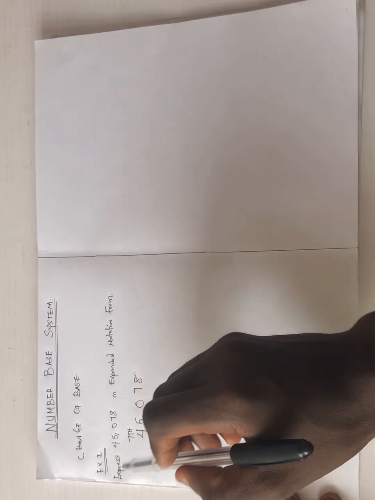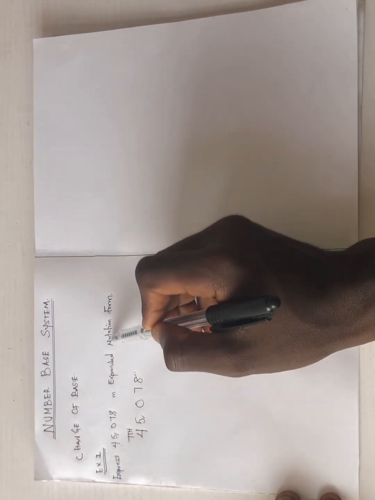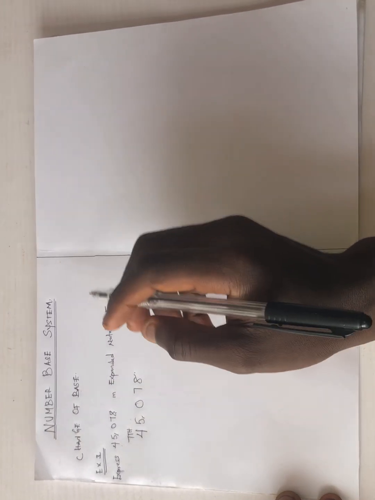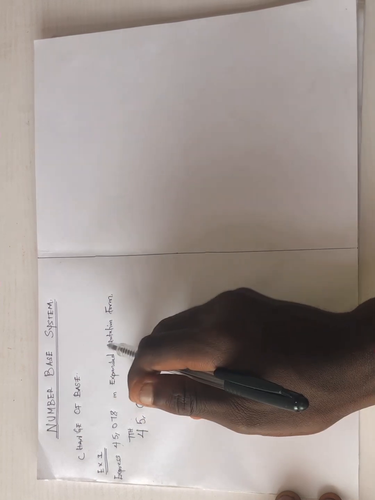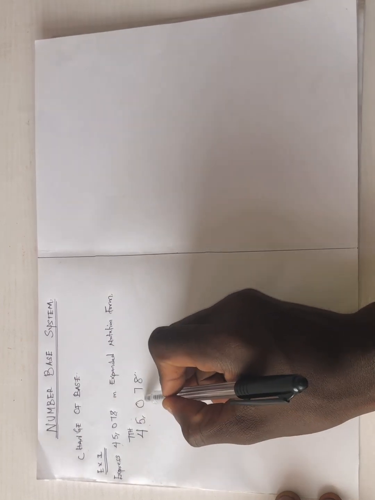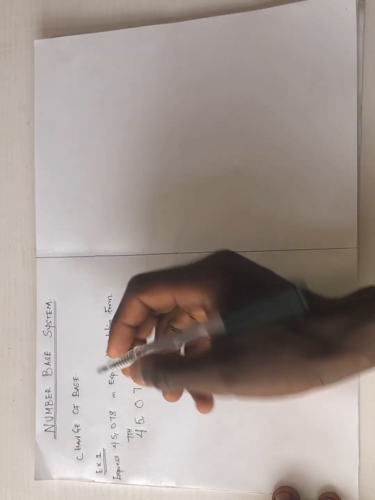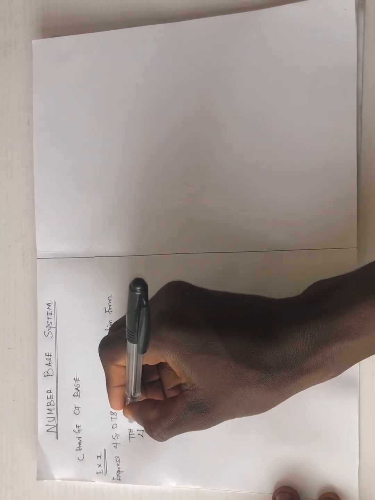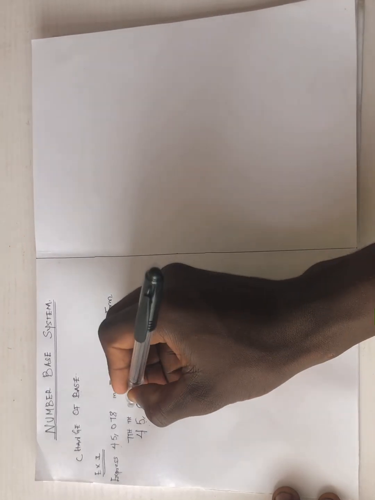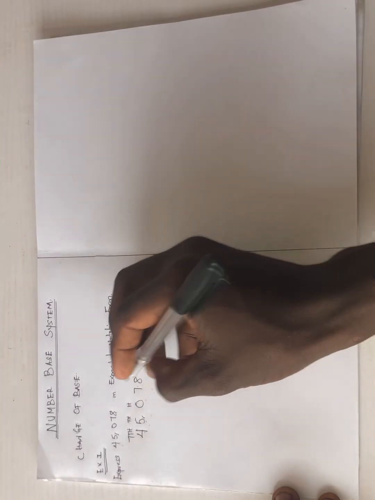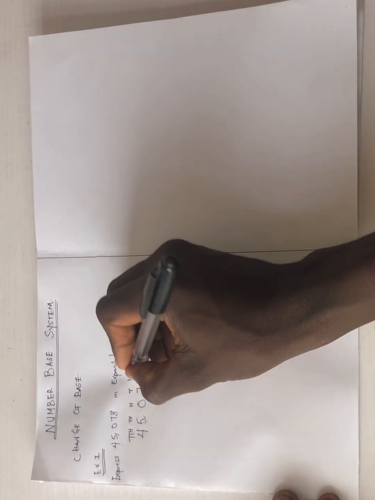So example 1: express 45,078 in expanded notation form. That's very simple. For you to be able to do that, you need to understand place values. Take for example 45,078. The place value of 4 here is 10,000. The place value of 5 is 1,000. The place value of 0 is 100. The place value of 7 is 10, and the place value of 8 is units.